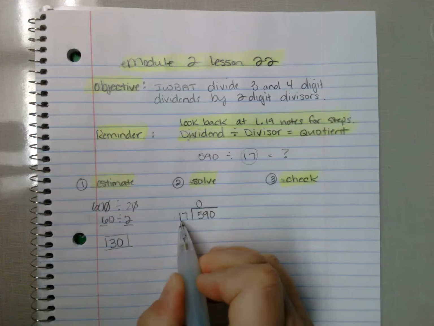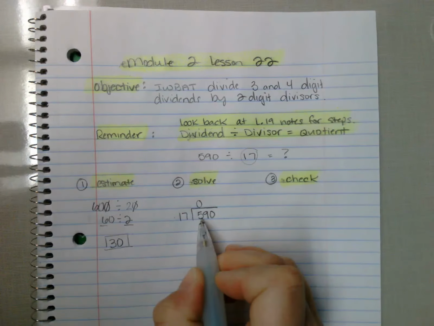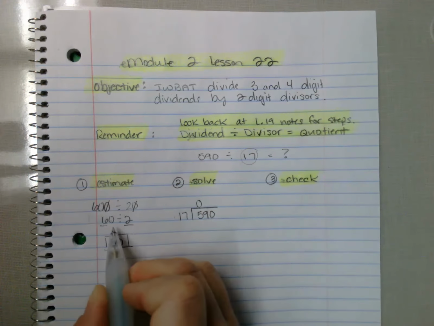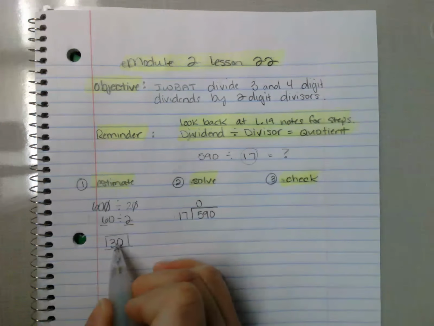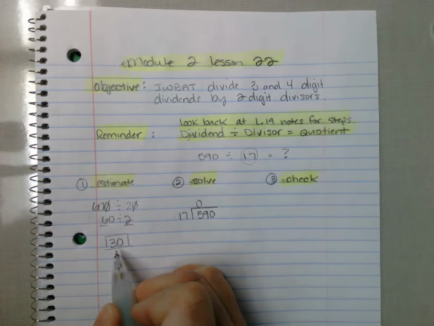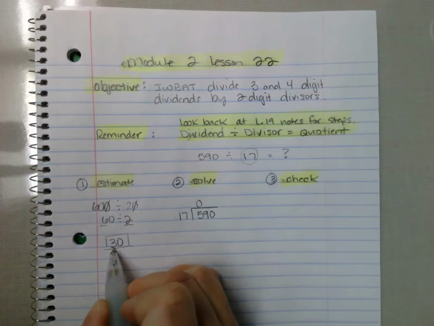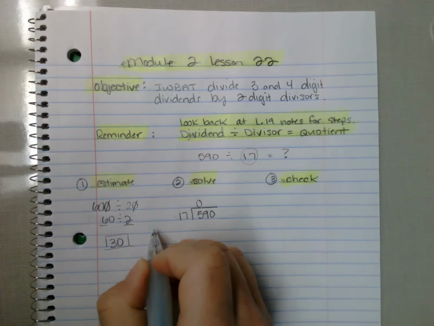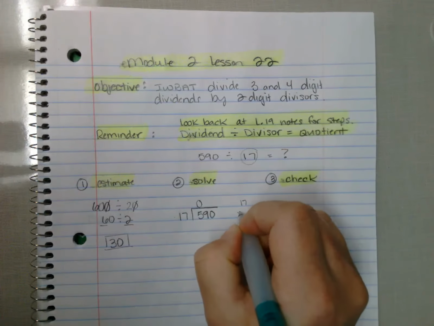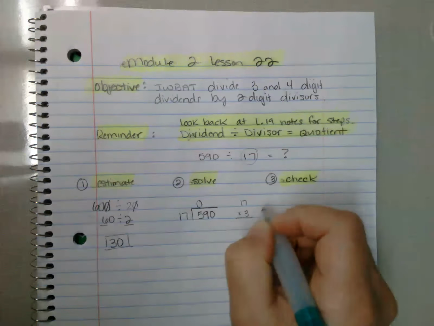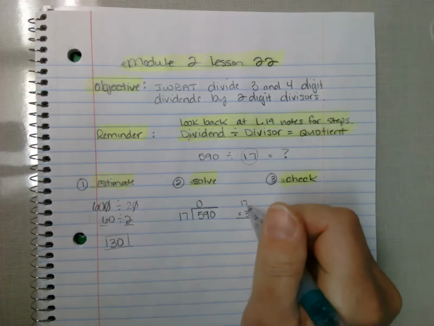Now I need to think, how many times can 17 fit into 59? And over here, the reason we did this estimate is so that we can get a general idea of where to start to see if our answer is correct. So I know it's about 3 times. So I'm going to quickly check over here. 17 times 3, I need to know exactly what that answer is to know if that's the correct option I should choose.